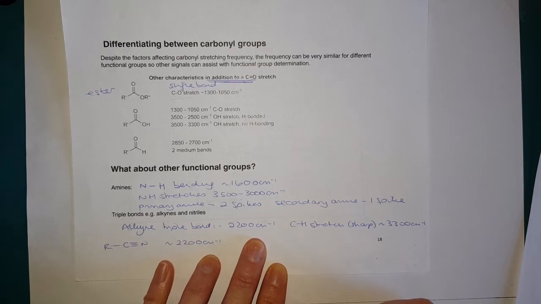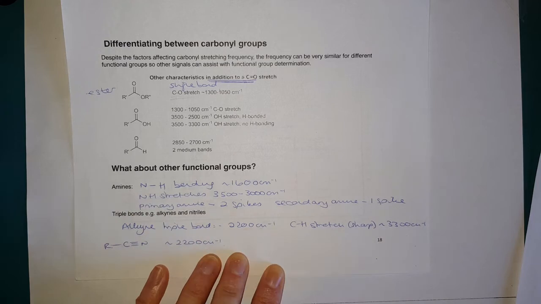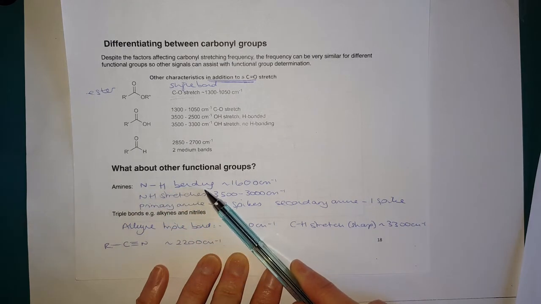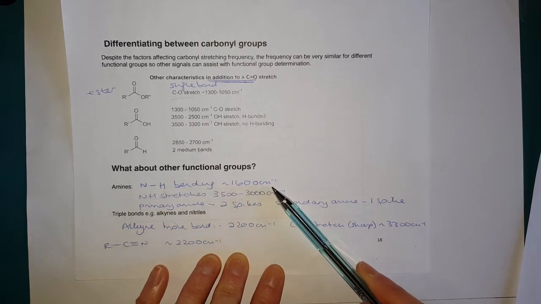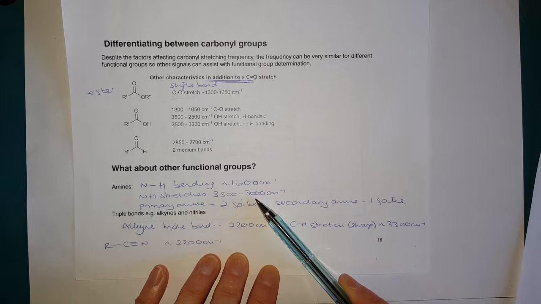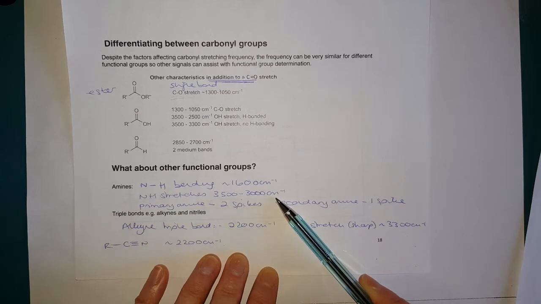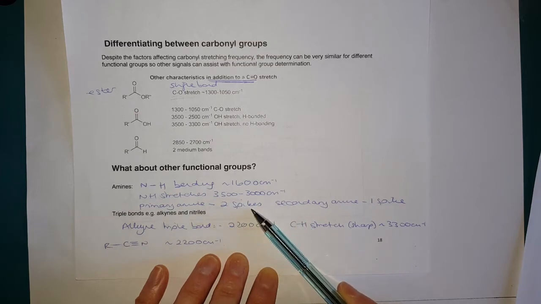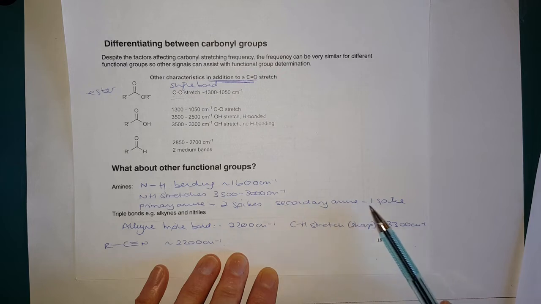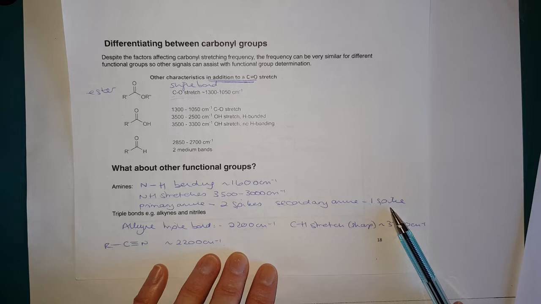So we've got a lot of other functional groups to consider as well. What about amines? So in amines, we get nitrogen-hydrogen bending around 1600 wave numbers. We also see stretching of the nitrogen-hydrogen bond above 3000 wave numbers. And what's important to note is that in this range, if we have a primary amine, we tend to see 2 peaks, and in a secondary amine, we tend to see 1 peak or one spike in our spectrum.